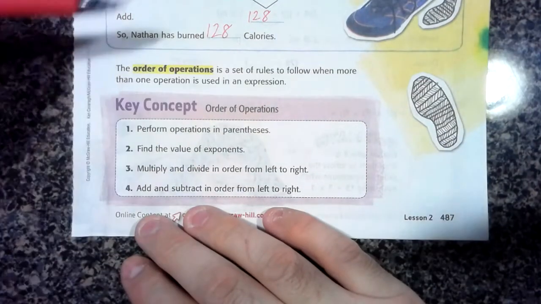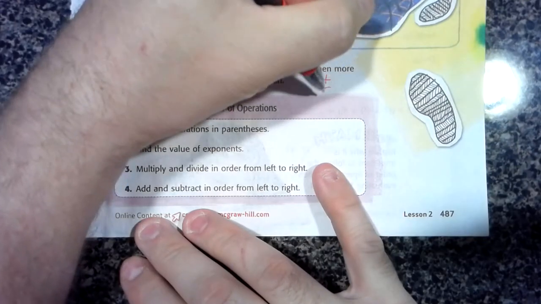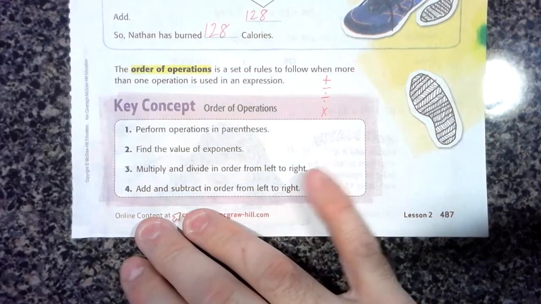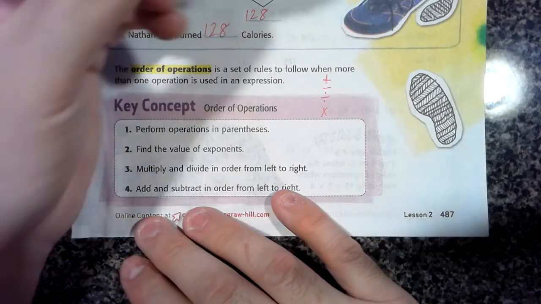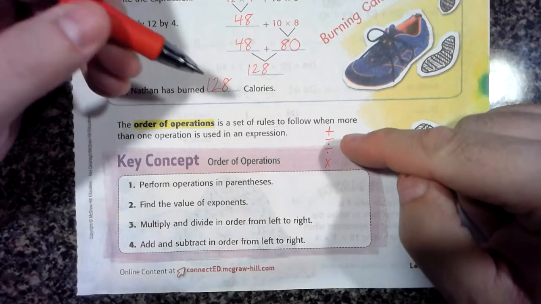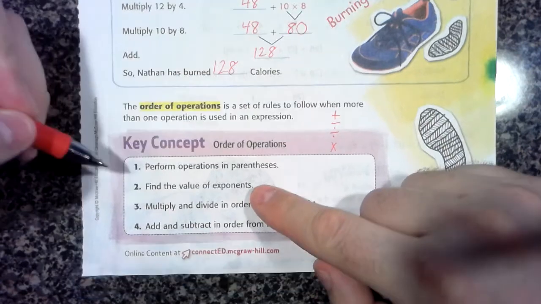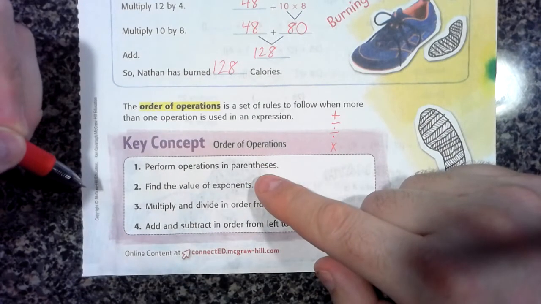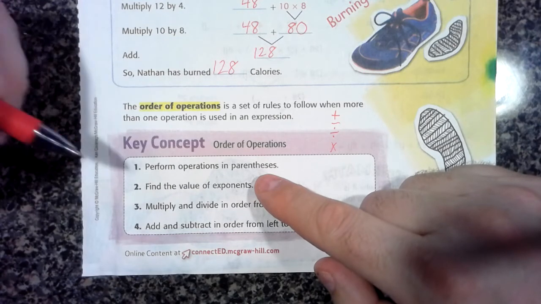So the order of operations down here is a set of rules to follow when more than one operation is used. If we have adding, subtracting, dividing, those are our operations. And when there's more than one, we have to do a certain order of operations. That's what I talked about yesterday. It's written out right here for you, and I'm going to have it on the board as well. Usually the kids don't have a hard time remembering it because I call it PEMDAS.